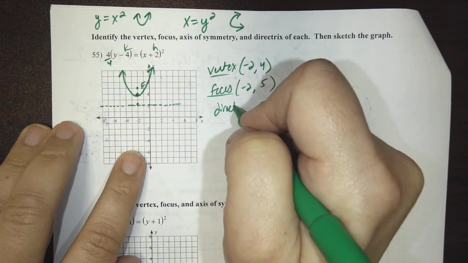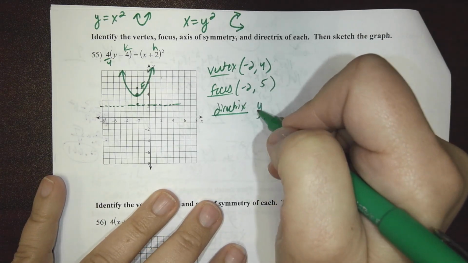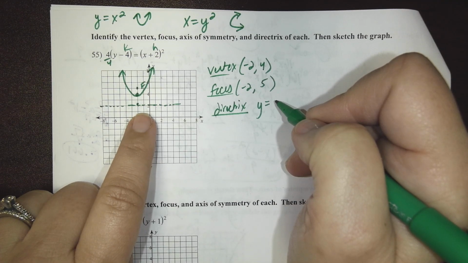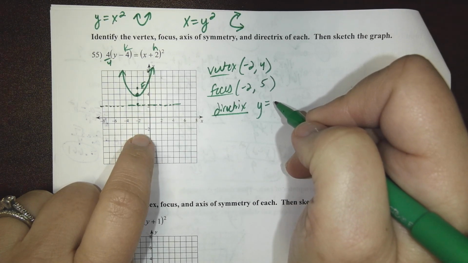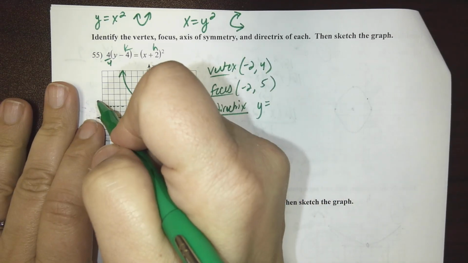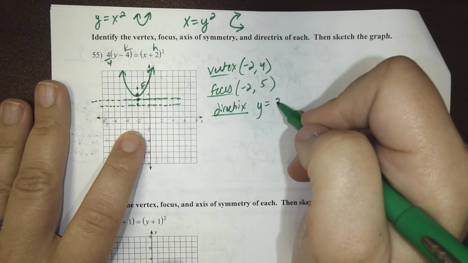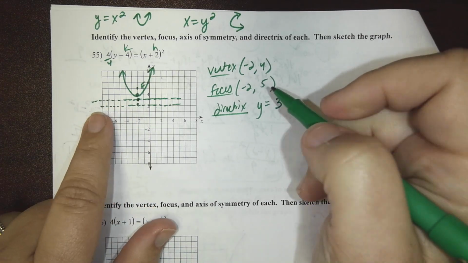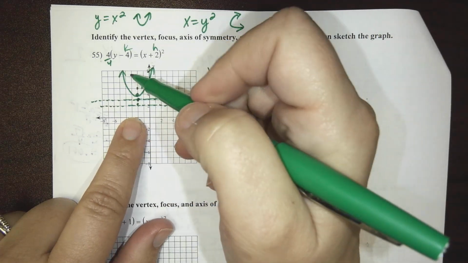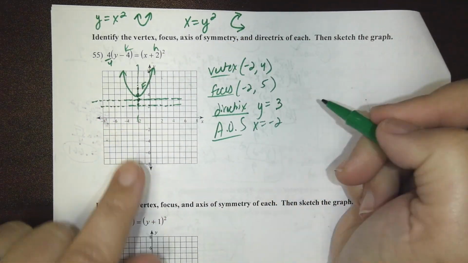And a directrix line is always written as x equals or y equals. If it goes horizontally, horizontally is y equals. Y equals 3. Oh, I went down too far, that's why. Whoops, this should be up there. My bad. Y equals 3. Yeah, I went down 2 spots. Should have gone down 1. And then your axis of symmetry goes right through them, and that's at x equals -2.